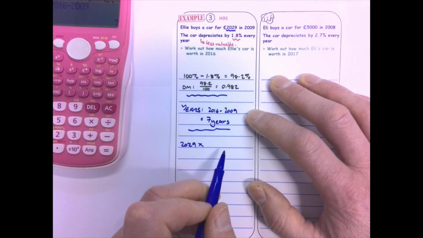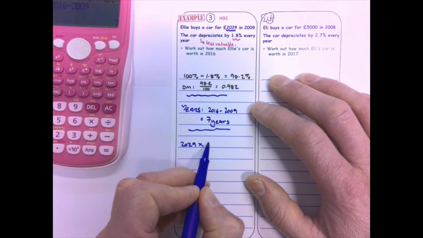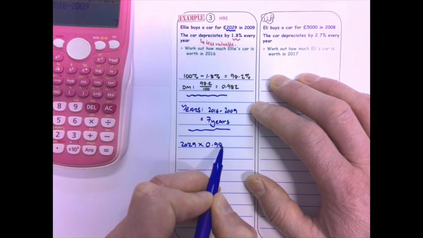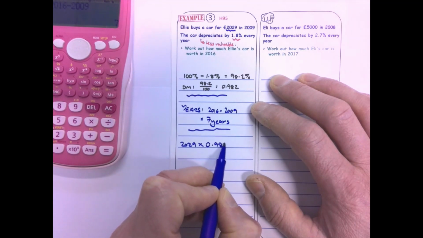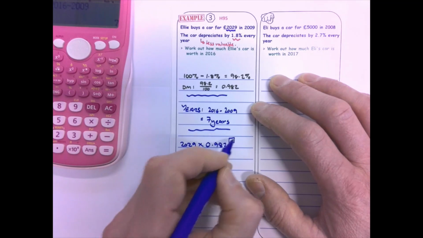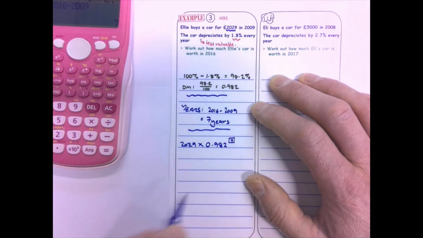It's going to be worth the decimal multiplier amount 0.982. But how many years am I going to do that for? 7.